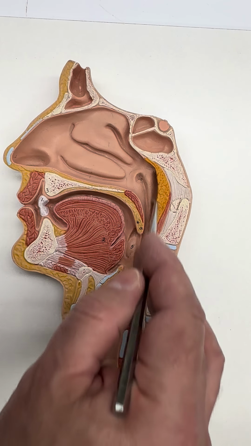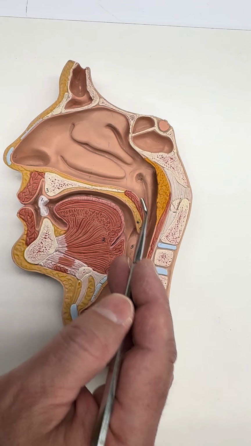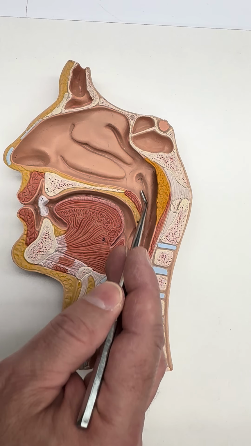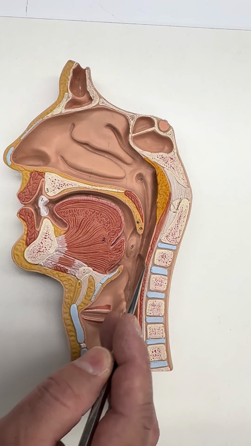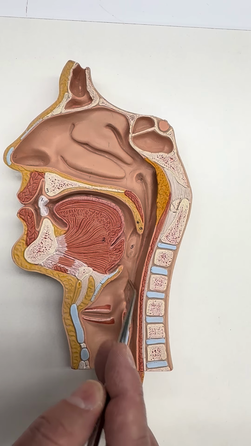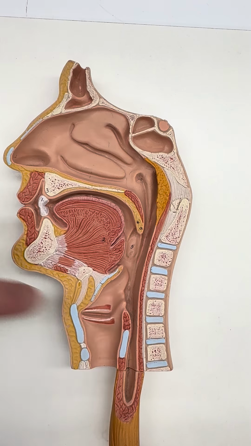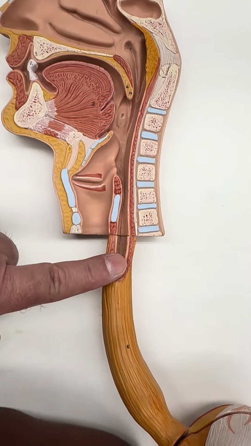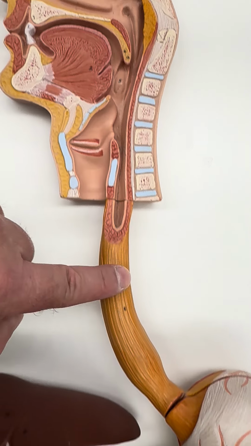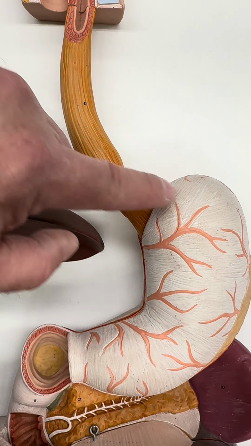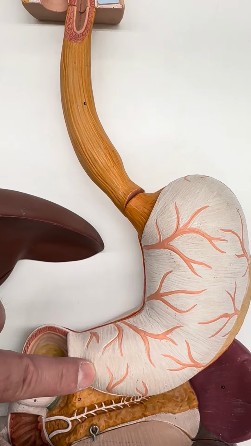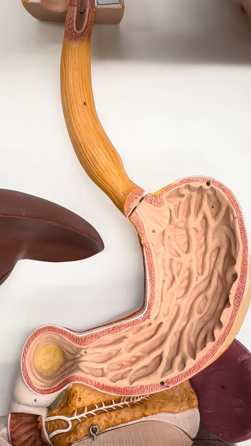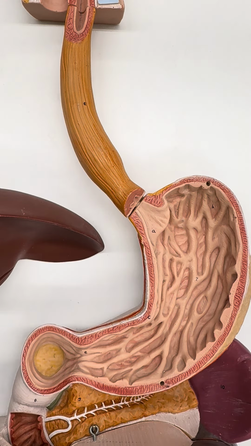All of this in this area is the pharynx. So this area up here is the nasopharynx. Here is the oropharynx. And then this area here is the laryngopharynx. And from there, we're going to go into the esophagus. So all of this is esophagus. And this is going to take us to this organ here. This is the stomach. Let's go ahead and take that off to look at the parts of the stomach.